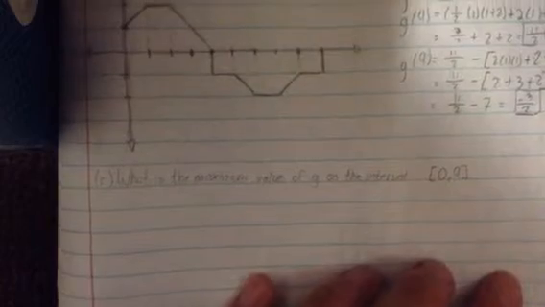For the second portion, 6c, it asks for the maximum value of g on the interval of the function, which is, in this case, 0 to 9.